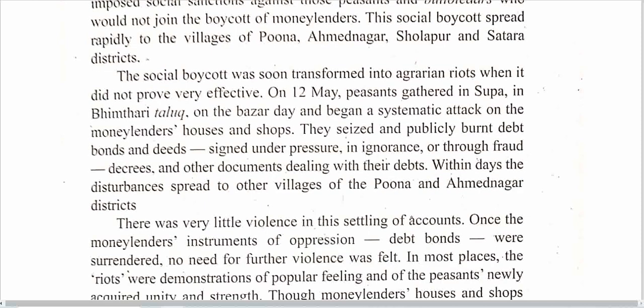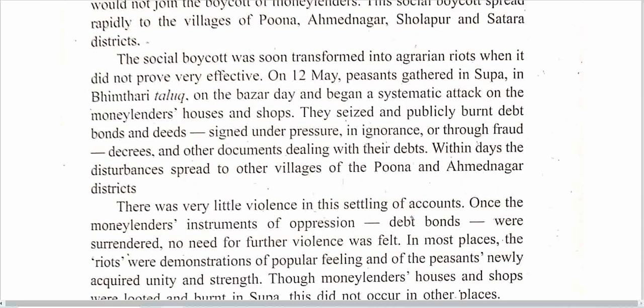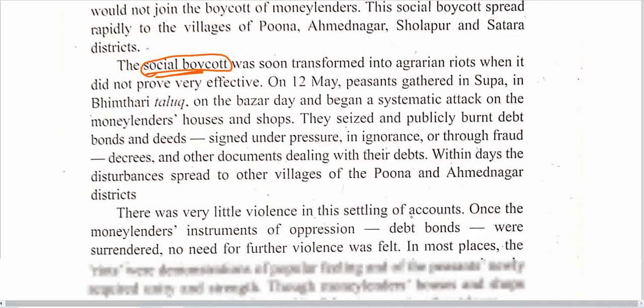Okay, I don't think so, these are very important. Social boycott. Yes, social boycott. This is a very important keyword. I would definitely add it in my notes. This single phrase can replace this whole paragraph, like social boycott.